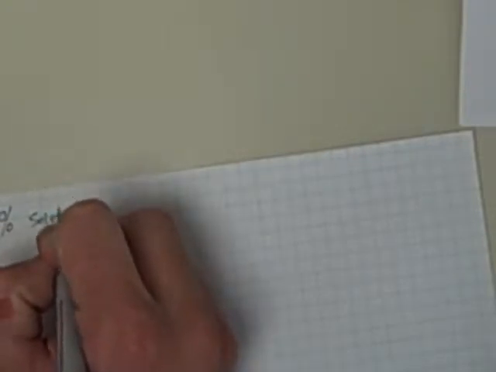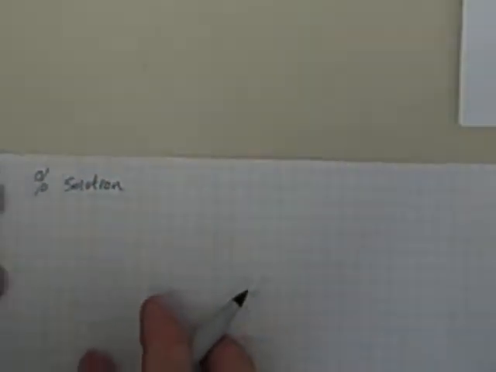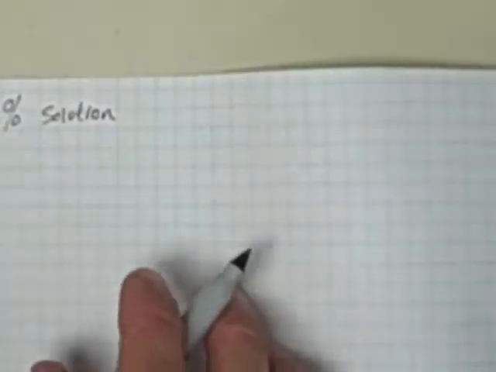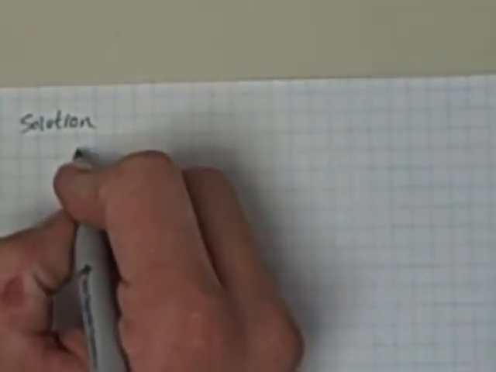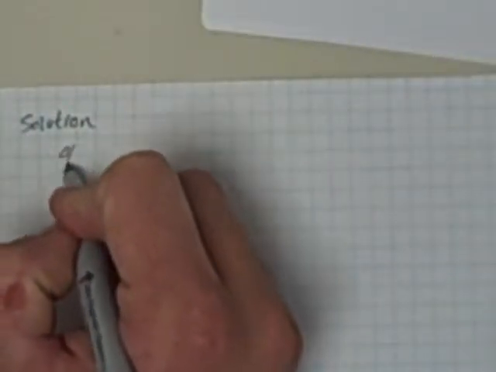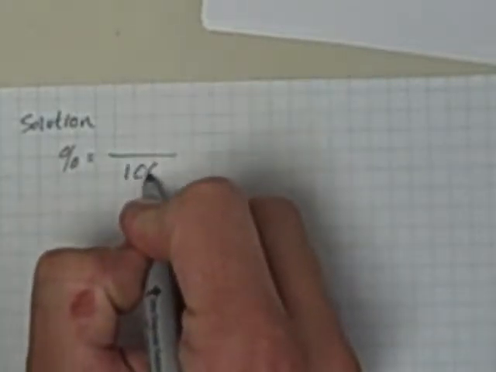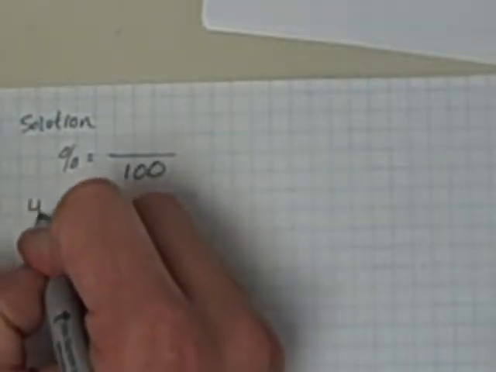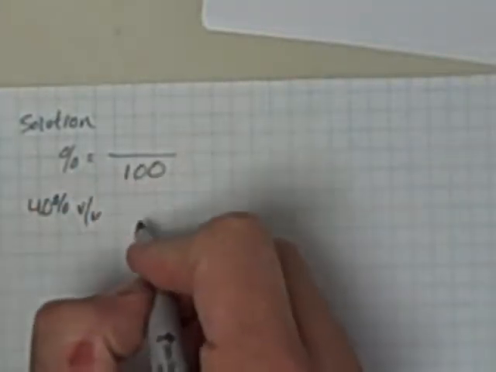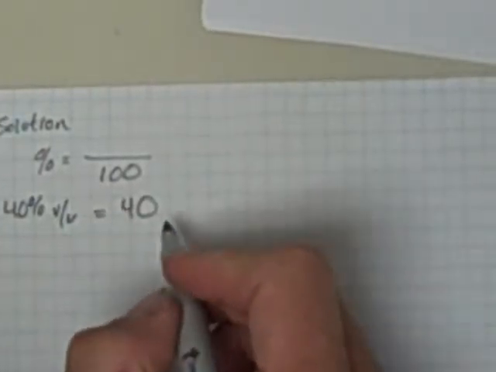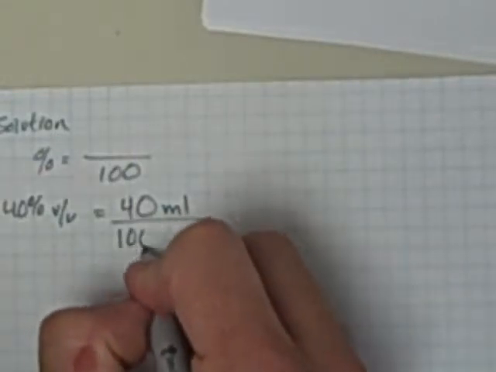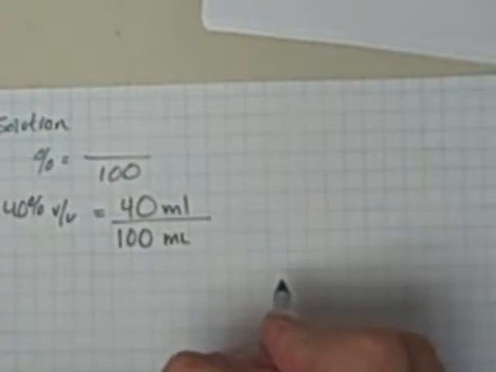So, this is percent solution. The very first thing I do when I'm working with a percent solution problem, I'll zoom in a little bit here so it's easier to see. The very first thing that I'm going to do is take that percent and write that out as what it means. And percent is always telling us something over 100. So in this case I have a 40% volume solution. So that means I've got 40, and it's easiest to work with milliliters. So 40 milliliters over 100 total milliliters.